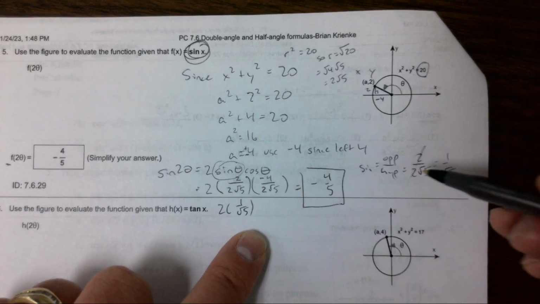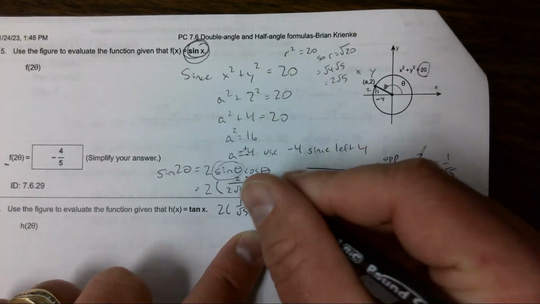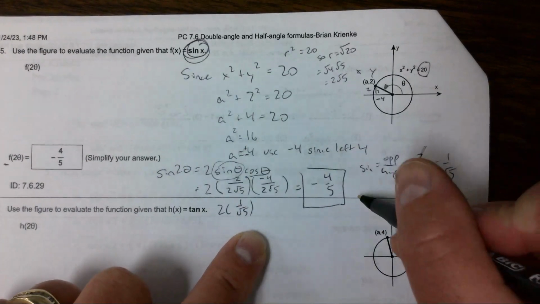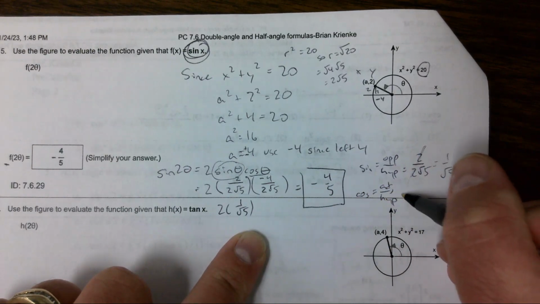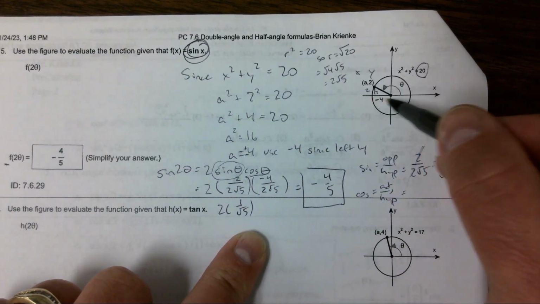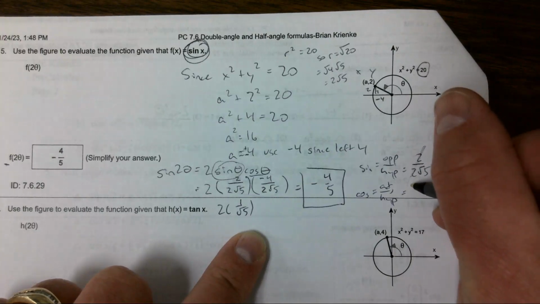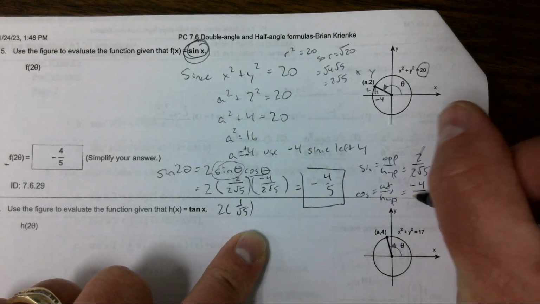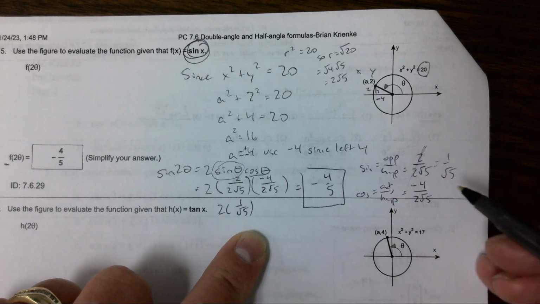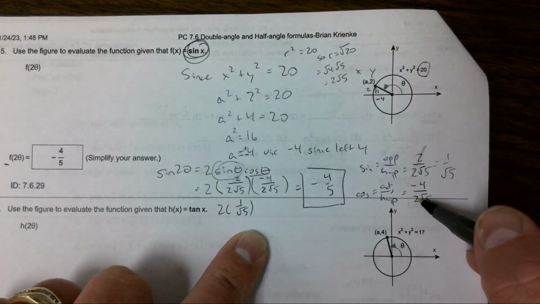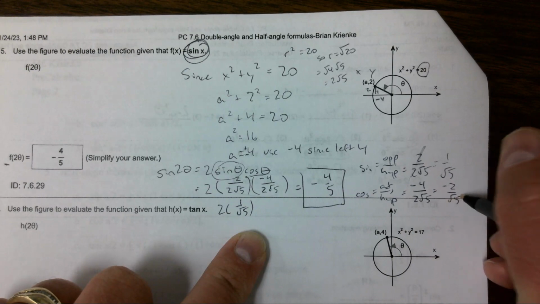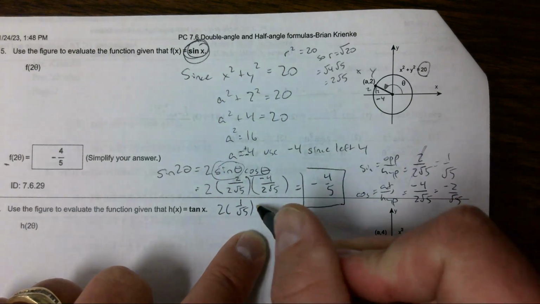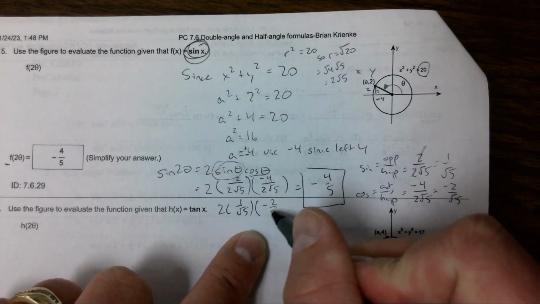And for cosine, because we have cosine in the formula, cosine is the adjacent over the hypotenuse, and the adjacent is the one on the x-axis, which is negative 4. So you have negative 4 over 2 square root of 5. Now, the 4 and the 2 cancel, and so you get negative 2 over square root of 5. And so that's this.